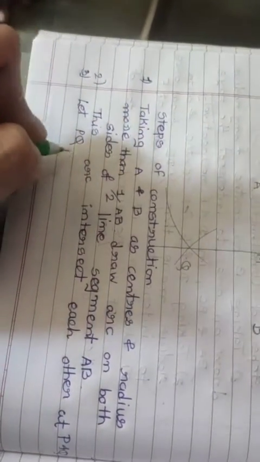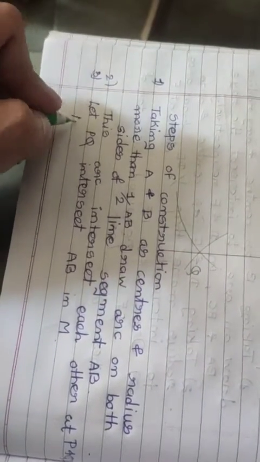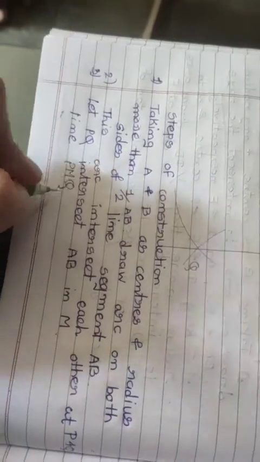We have to join PQ and PQ intersects AB in M, right, and line PMQ is the required perpendicular bisector.